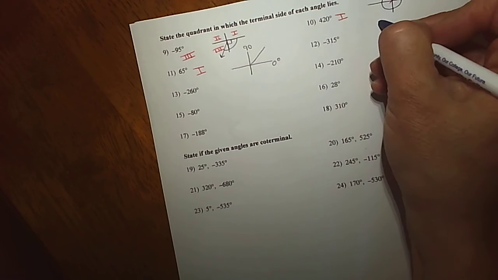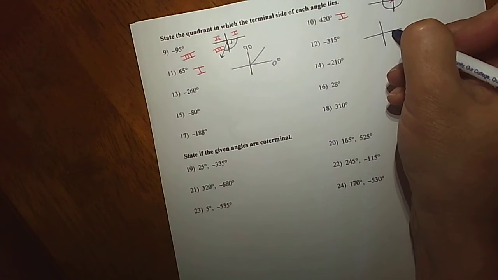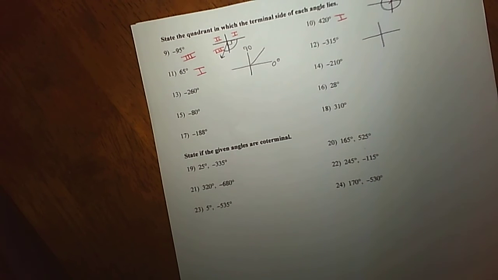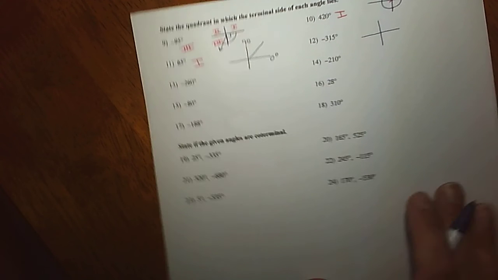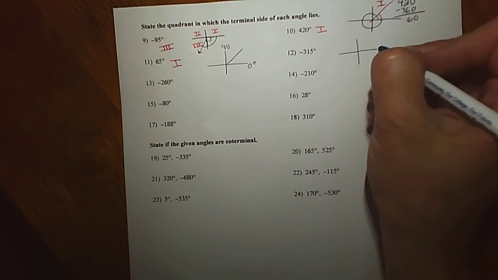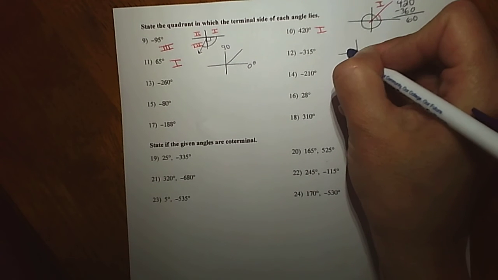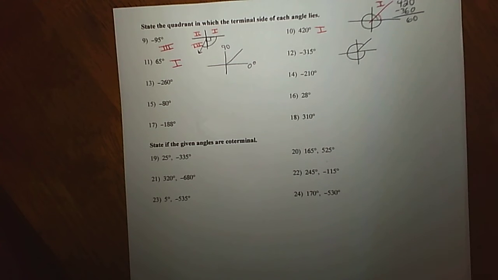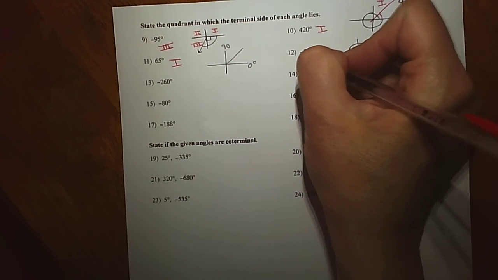Negative 315. Negative means I'm going down. Now, what's a whole way around a circle? And I'm hoping you're thinking a whole way around a circle is 360. So that means I'm going all the way around to here, backwards, which also lands me in the first quadrant.